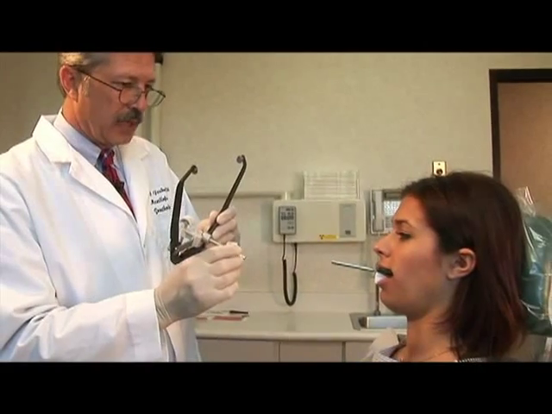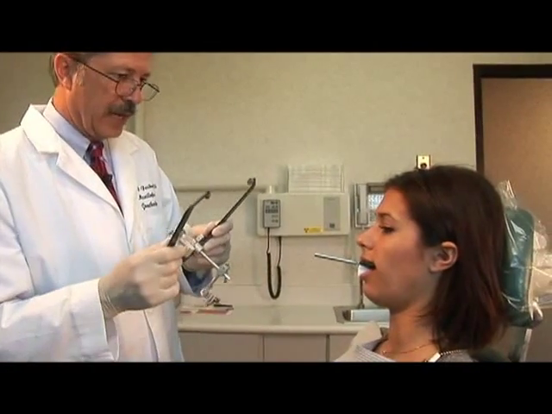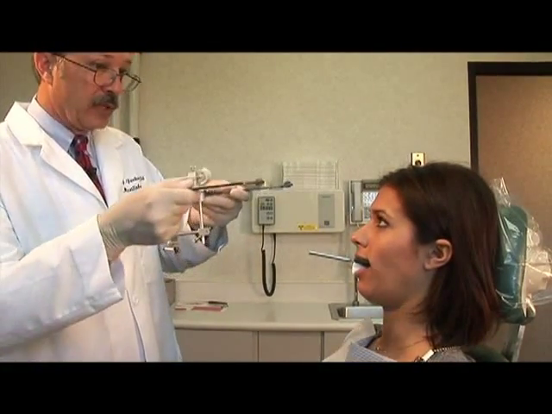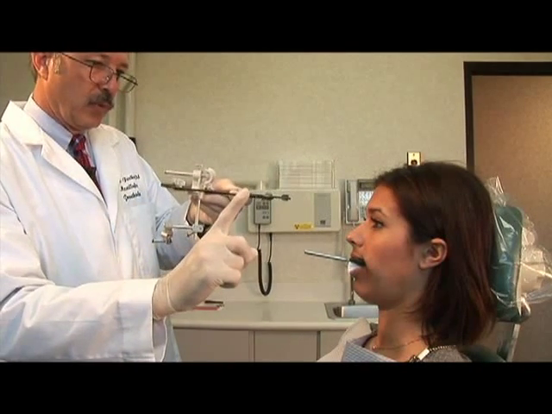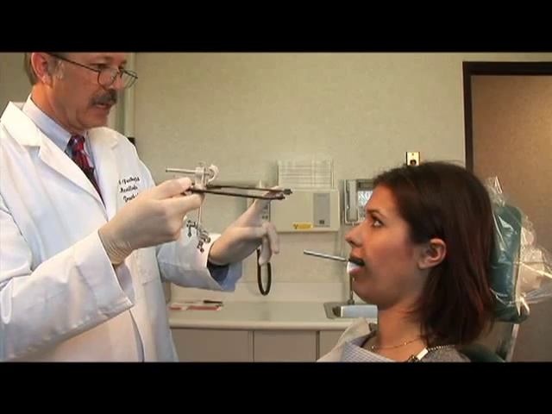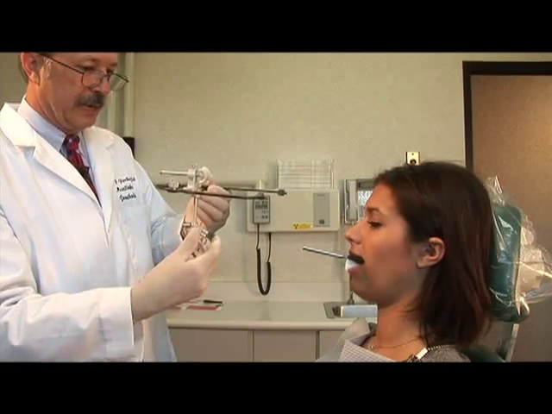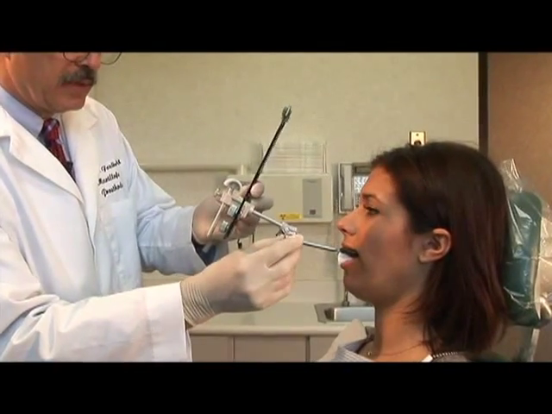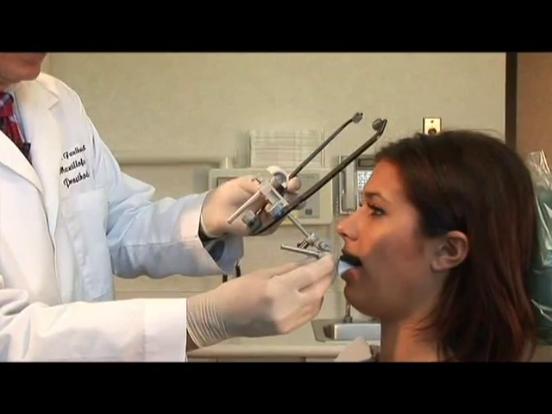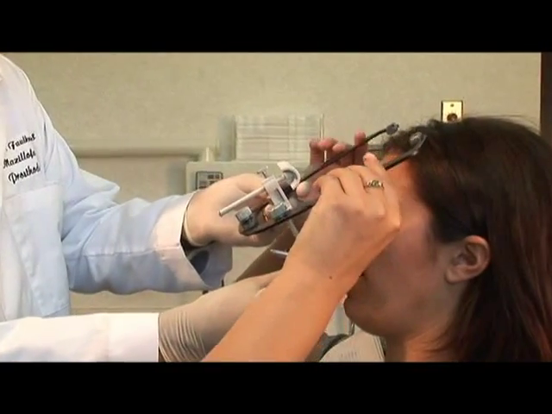What I'm going to do is slide this on the little post that's coming out of your mouth. Once I do that, I want you to reach up, take these and place these in your ears. And I want you to put one finger on either side, just like that, and just hold gently against that. Keep your head in the headrest at all times, please. Okay, go ahead and place those up in your ears.